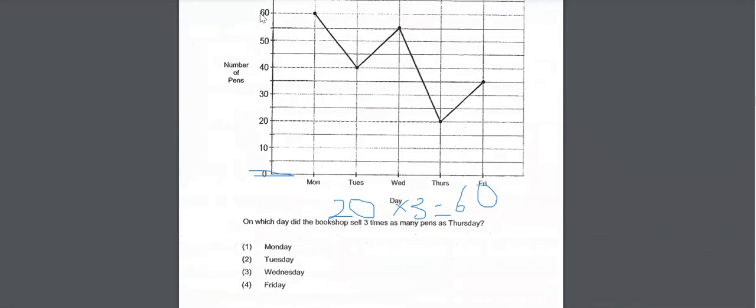20 times 3 is 60. So we will have to see which day has 60 pens. 60 is here, and you drop down here, it's Monday. Okay, so trace it, 60 down, it's Monday. Anyways, you will have all your digits here, so it's very easy for you to see which day has 60.